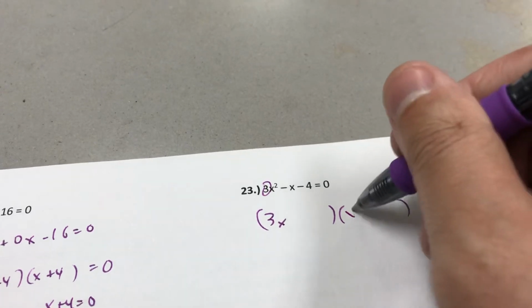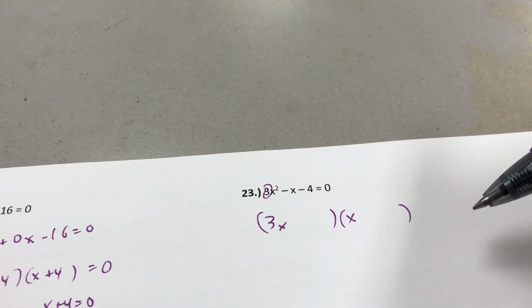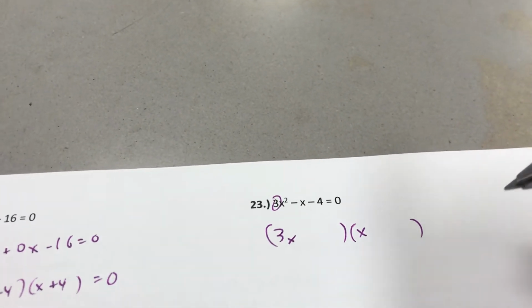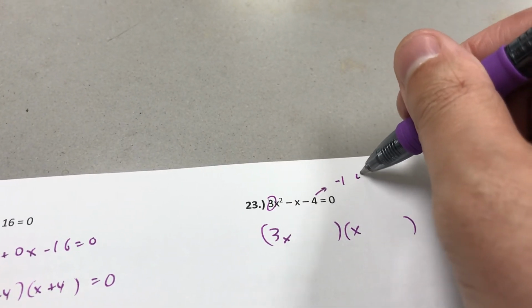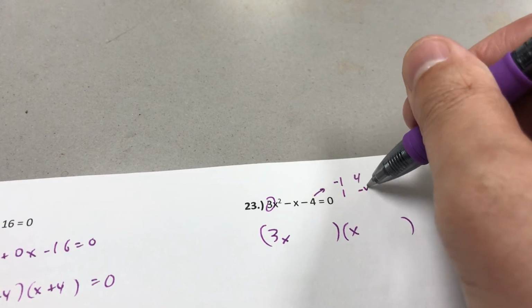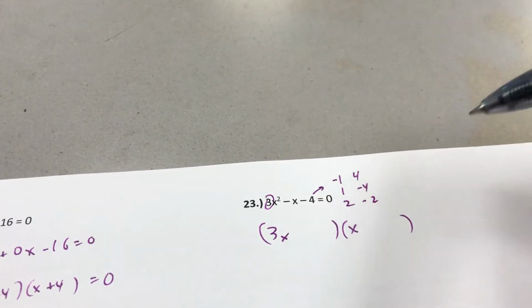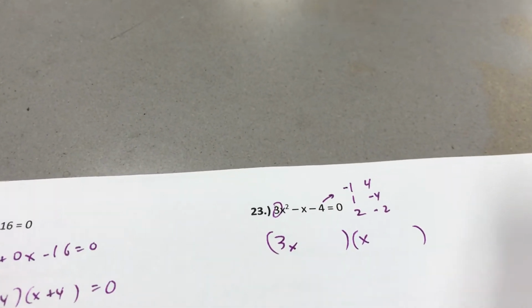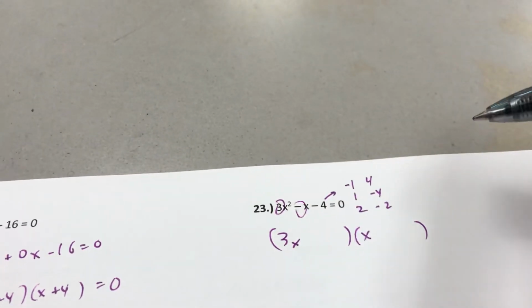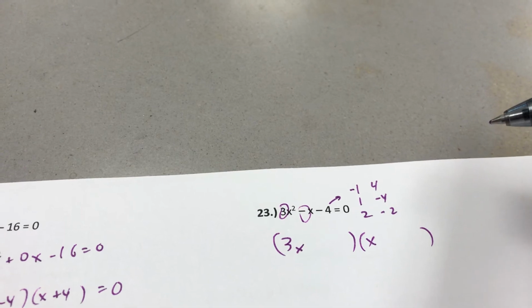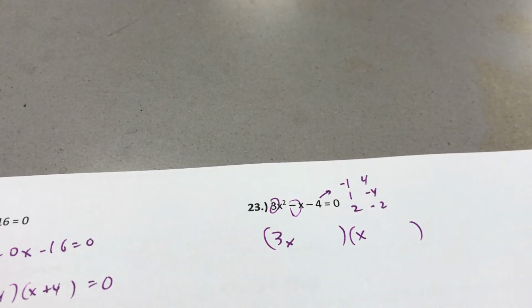Luckily, 3 doesn't have a lot of factors. We'll have a 3x and an x. All right, so we need numbers that multiply to be negative 4. That could be negative 1 and 4. That could be positive 1 and negative 4. That could be 2 and negative 2. We can put them in different positions depending on what situation we have. This number in the middle needs to be small, so we need things that are pretty close together.